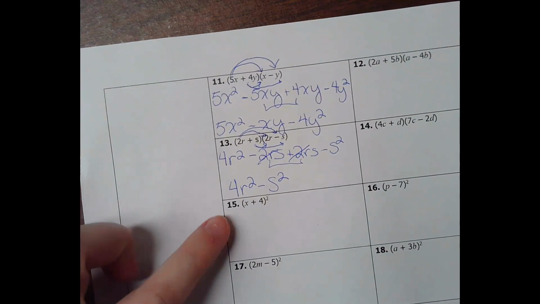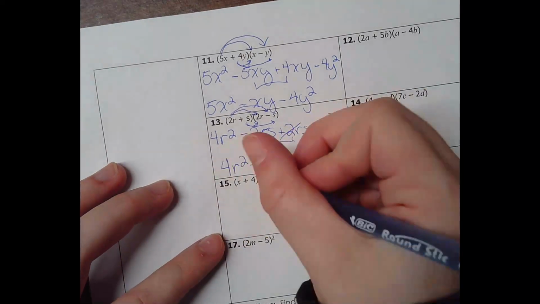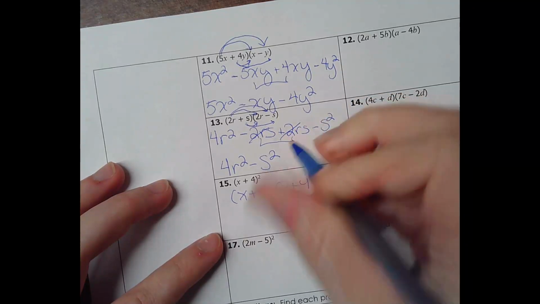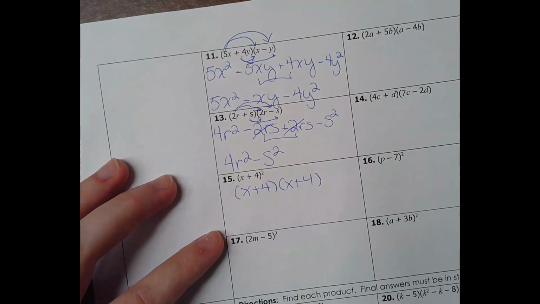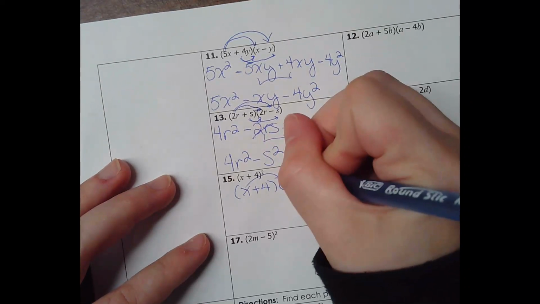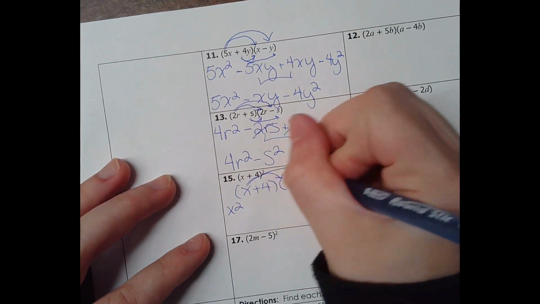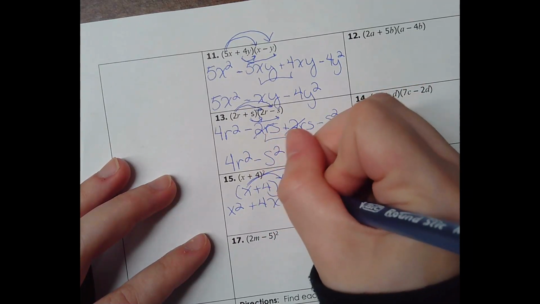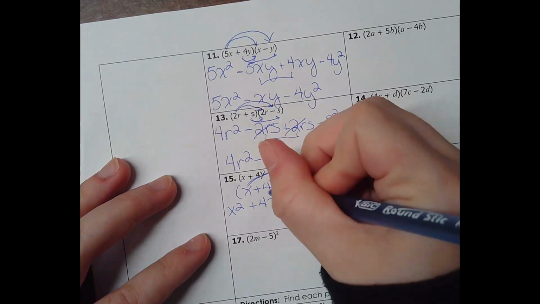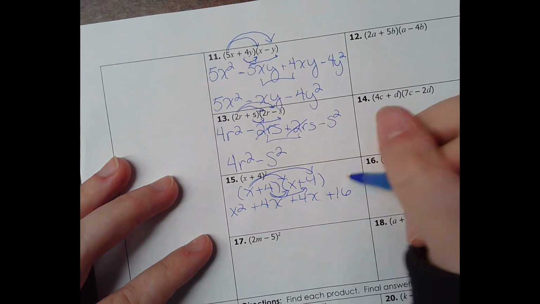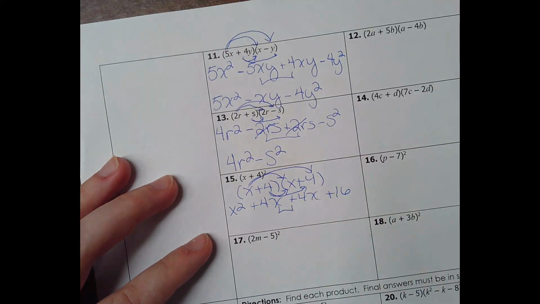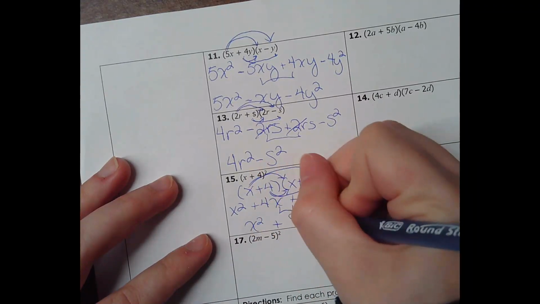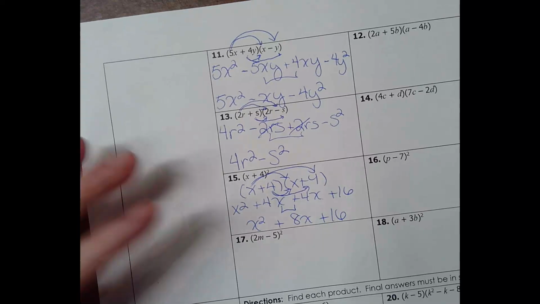I really like number 15. I feel like sometimes you guys forget. This just means x plus 4 times x plus 4, right? So when you square it, that means you're just doing it twice. So we're doing x times x is x squared. X times 4 is 4x. 4 times x is another 4x. 4 times 4 is 16. And still make sure you combine the 2 in the middle. And we get x squared plus 8x plus 16.